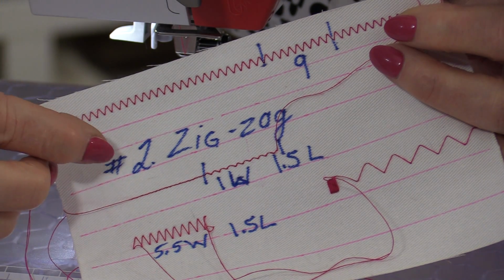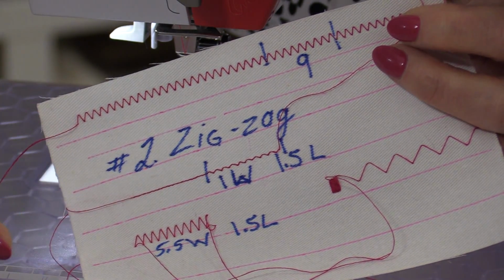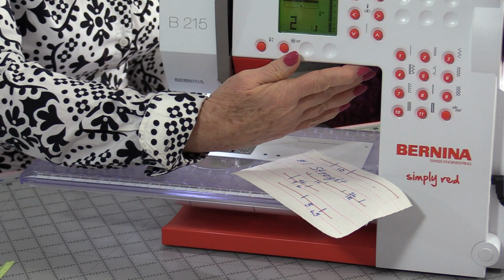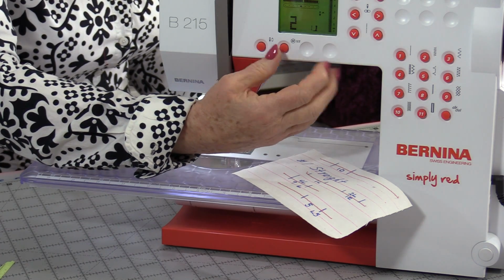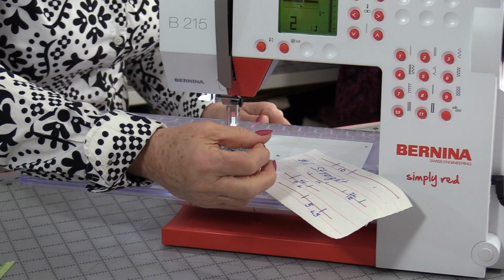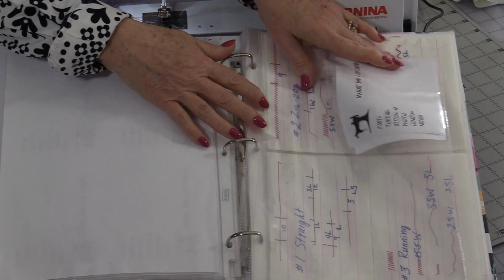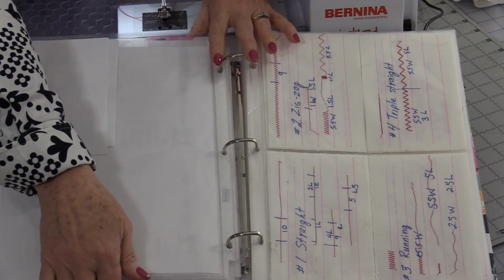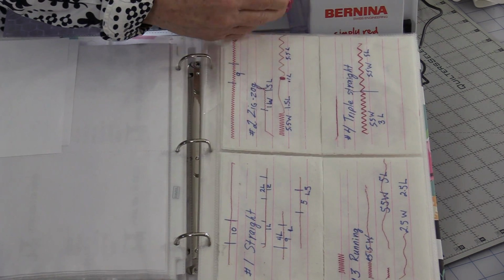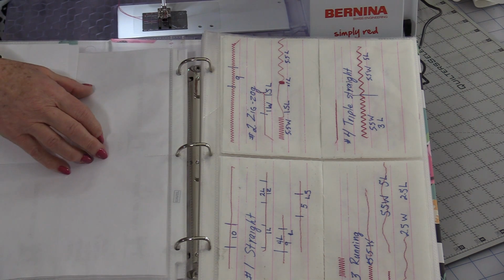So continue to adjust the width and the length and make notes on your fabrics as to what they are. This is a great way to test the different stitches on your machine. Changing the length and the width makes a lot of difference for each individual stitch. So throughout my binder, I'm going to be able to have all of these notes and samples. So at a glance, I'm going to be able to check out any of the stitches that I need on my machine. You can continue and fill all of these pockets up with samples.